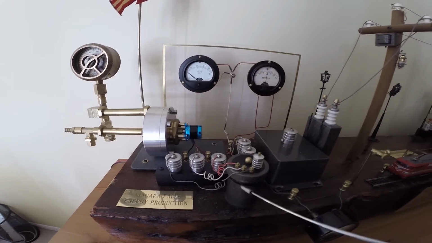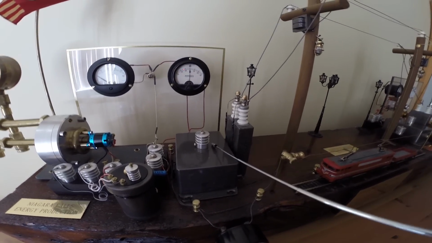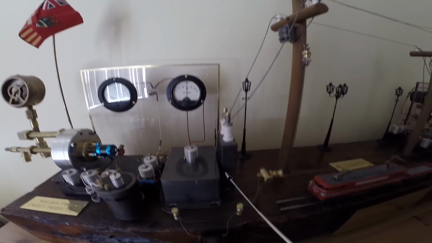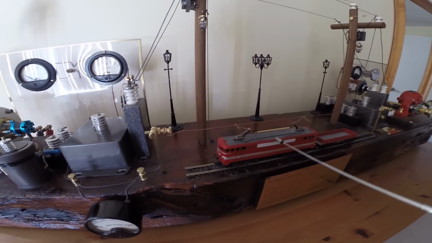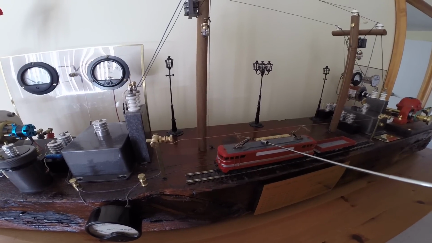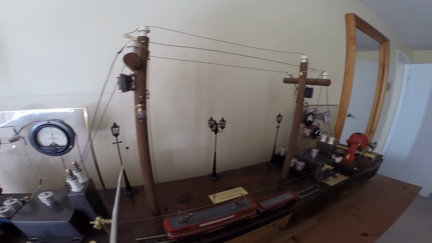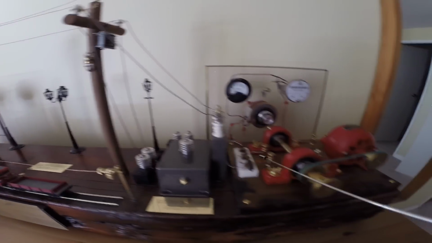3 phases going through here into the step up to single phase transformer, and then we have transmission lines going also to utilization and distribution to, let's say, electric trains, then street lighting, and then an industry type.